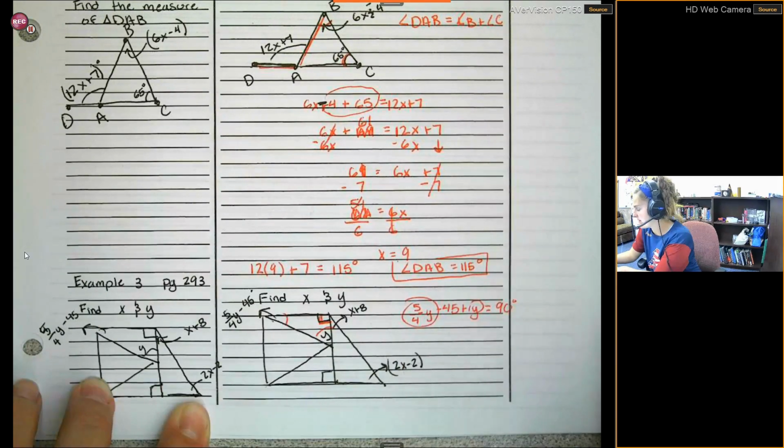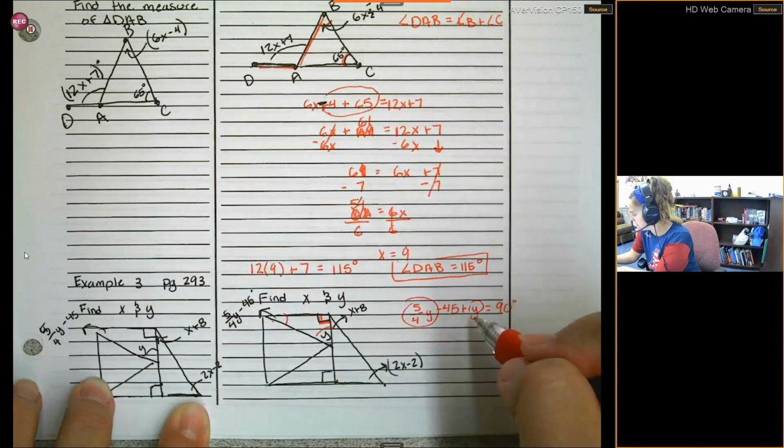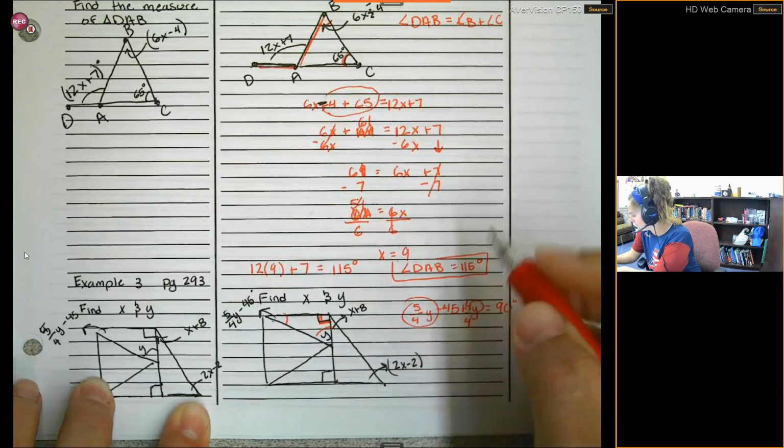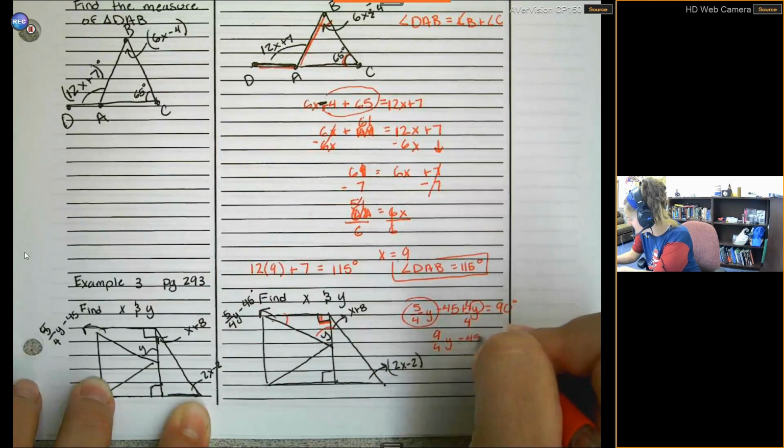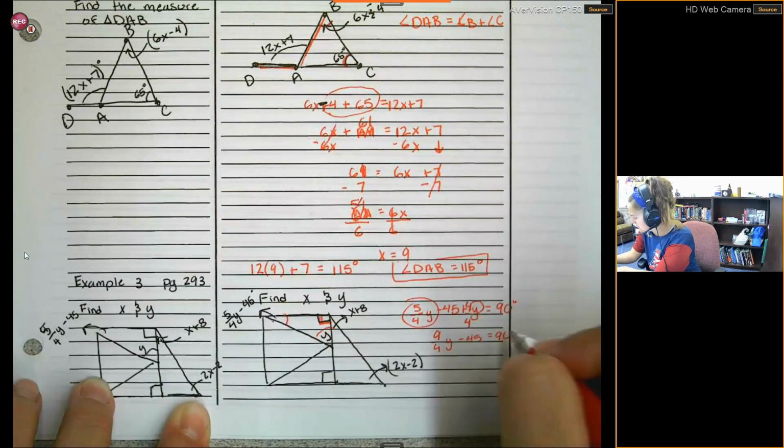And I need to do that by having the same denominator. What's the denominator? I mean, there's only one. 4. So we need to make this into 4s. So this is going to be a 4 over 4, right? Because it's just 1. 4 over 4 plus 5 over 4 is 9 over 4y minus 45 equals 90. Now what?